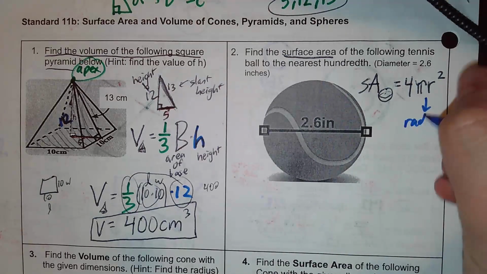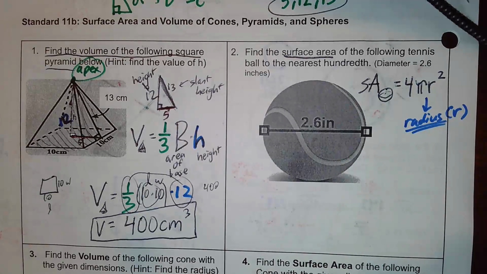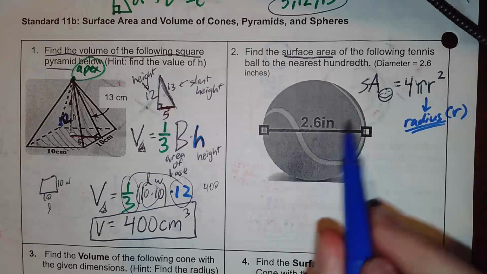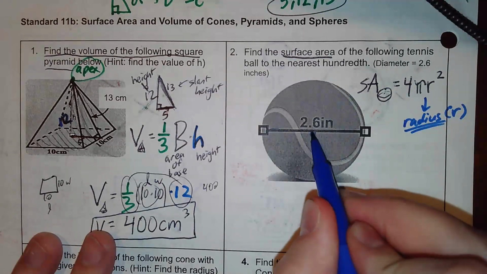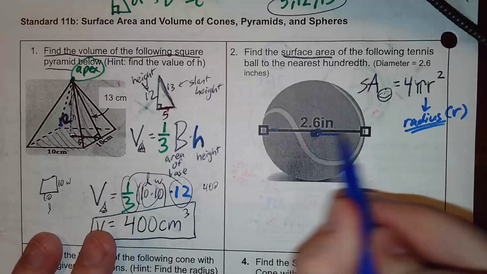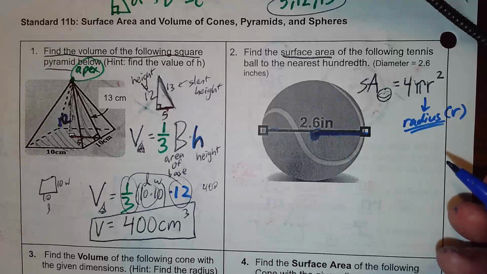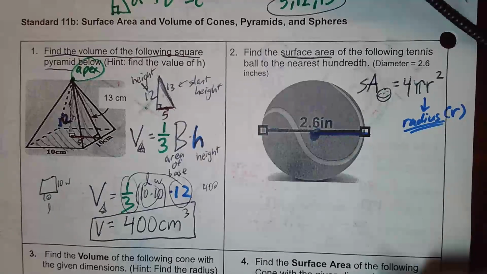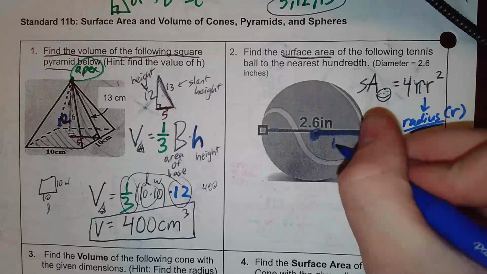R is the radius. So we just need the radius. Well, we're given the diameter. The diameter is the full length of the circle. We only need the radius. The radius would be half of that. So half of 2.6. What is half of 2.6? It's 1.3.